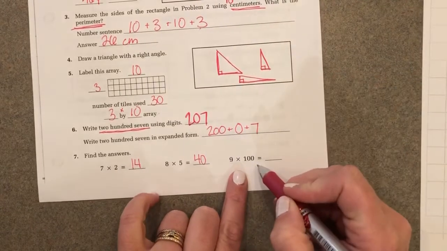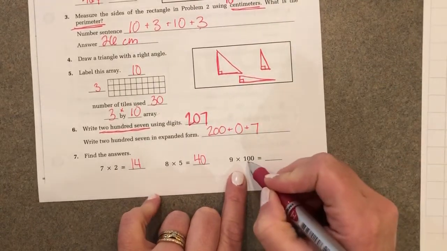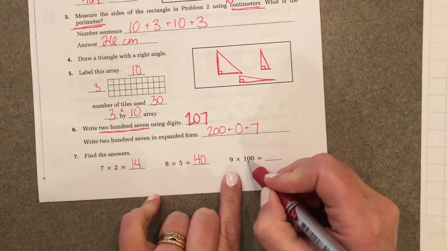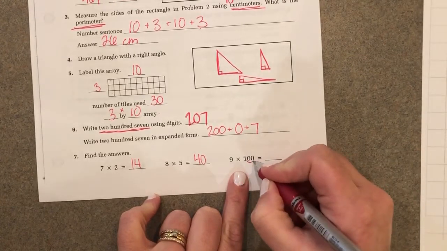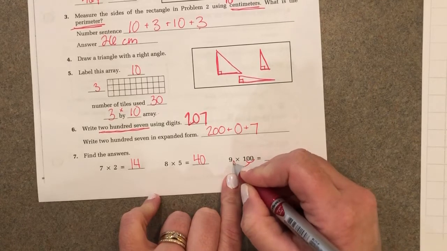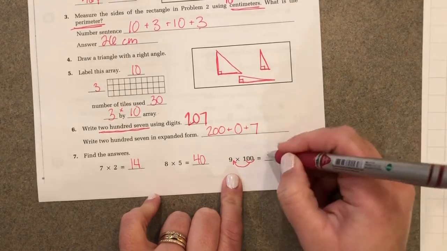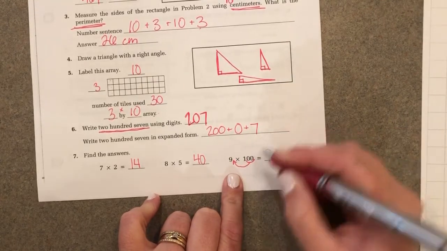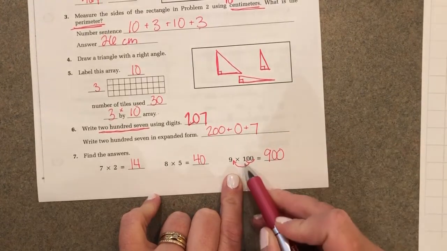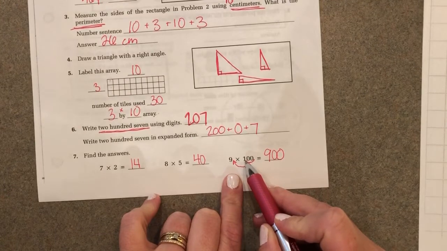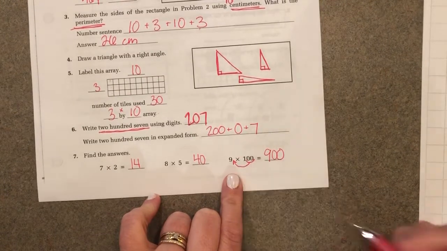And remember that when we multiply a number times 1 with zeros after it, we can take the zeros and put them behind the other number when we multiply. So we have 9 with 2 zeros. That only works if it's a 1 with zeros after it and if we're multiplying.